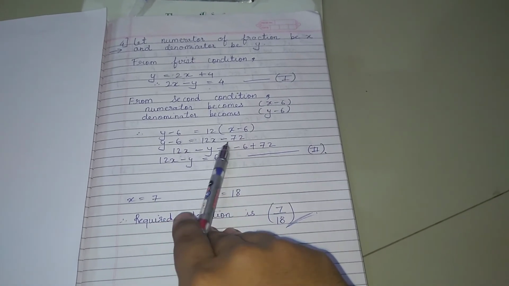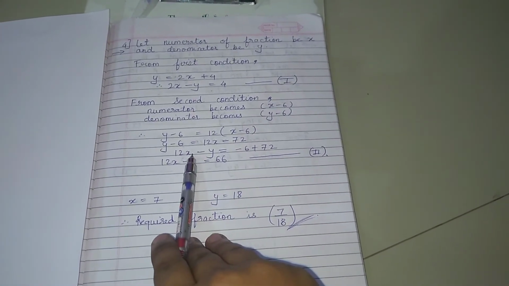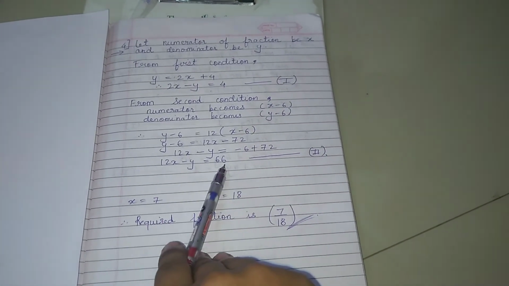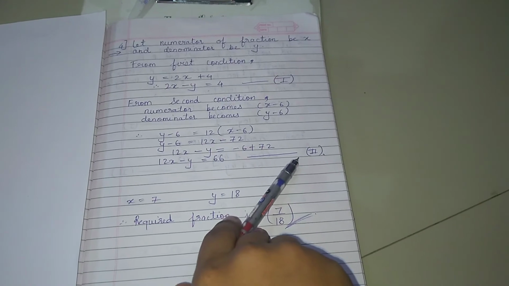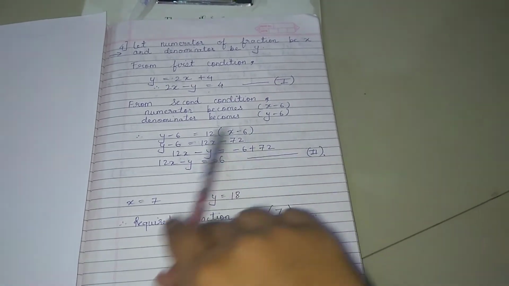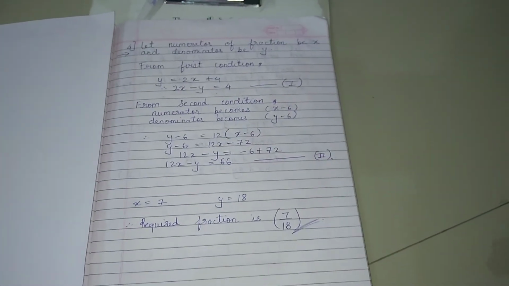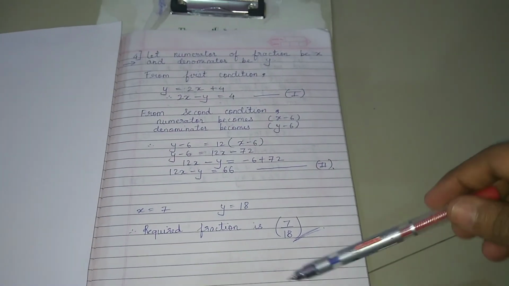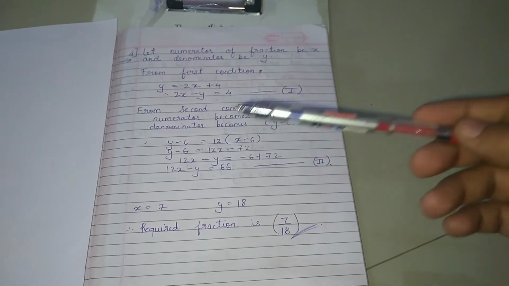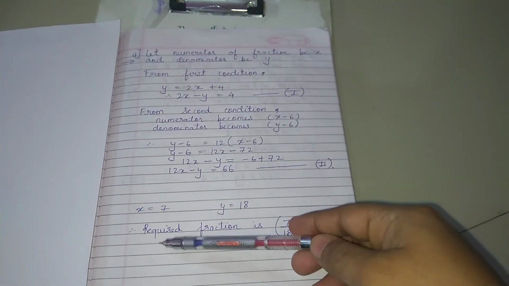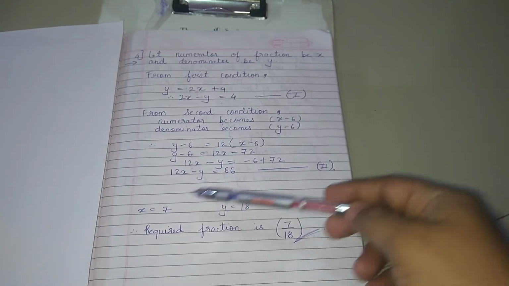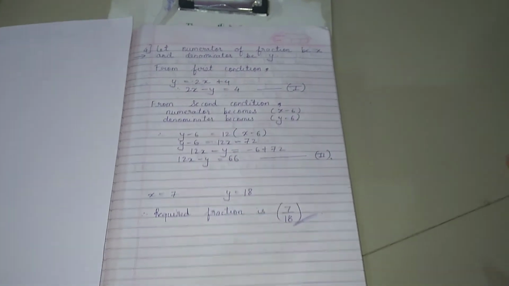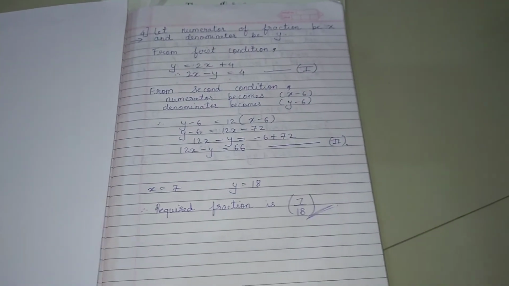Okay, so simplifying this equation, we get 12x minus y is equal to minus 6 plus 72, which on solving gives us equation number 2. Similarly, we have found equation 1 and equation 2. We can solve by any method, elimination or Cramer's, and we will get the values of x and y. So we can write the required fraction as 7 upon 18, that is x upon y. Okay, so let's move on. I hope you understand this sum. Let's move on to the fifth one.